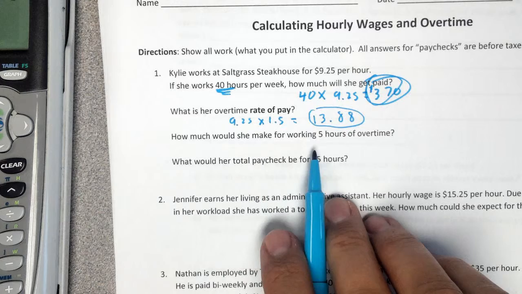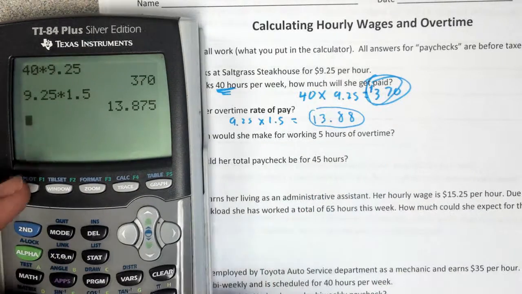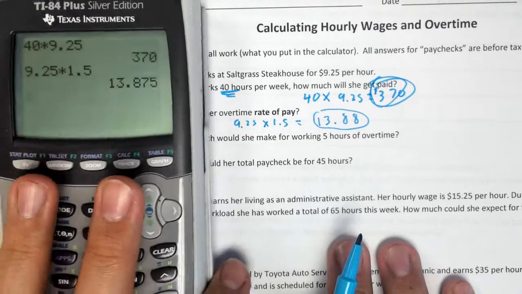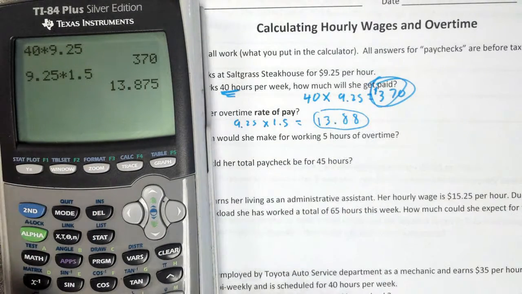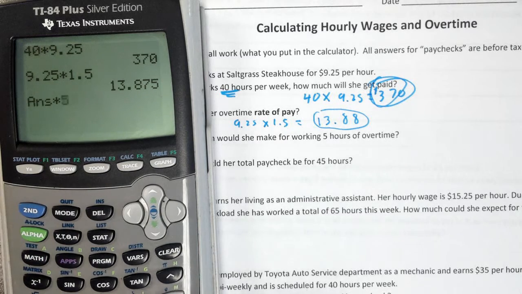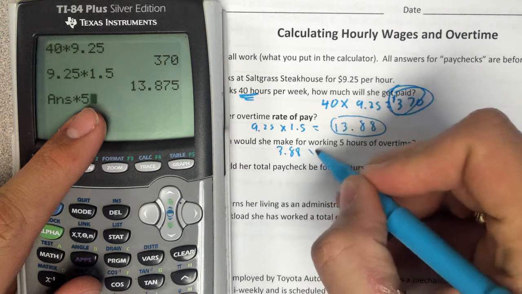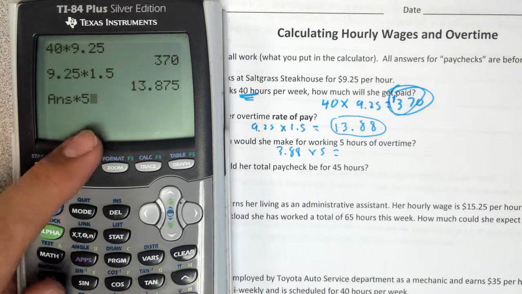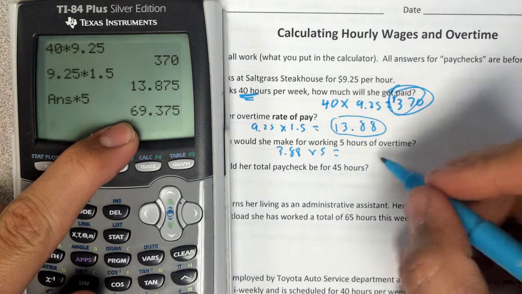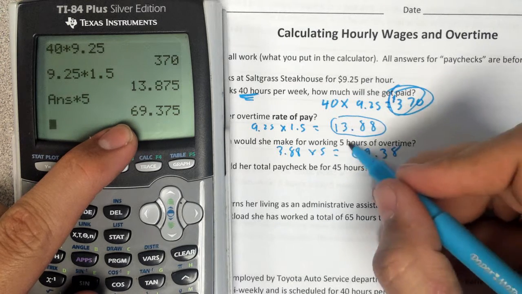How much would she make for working 5 hours of overtime? So for 5 hours of overtime, we would do that number times our 5 hours. So 13.88 times 5, and press enter. We would make $69.38.